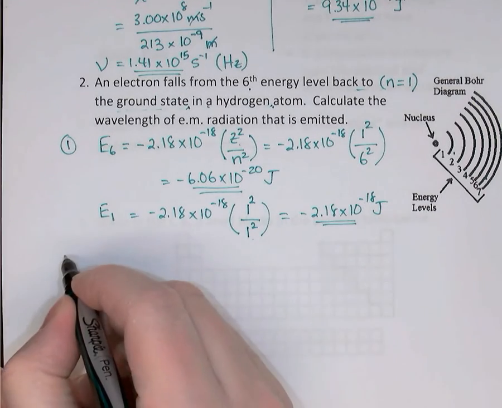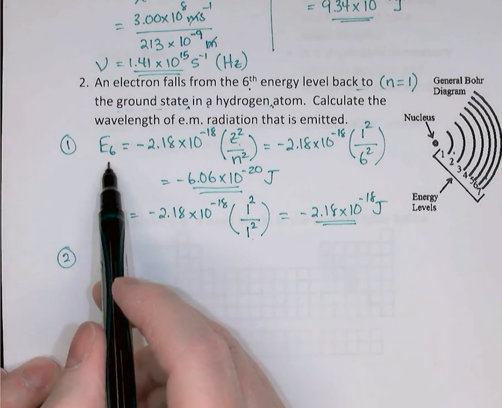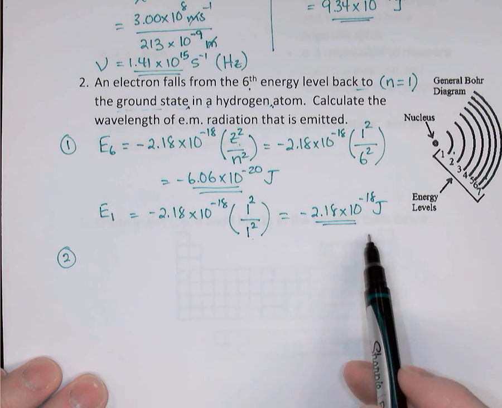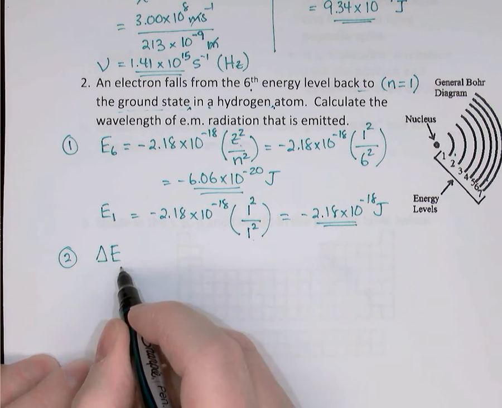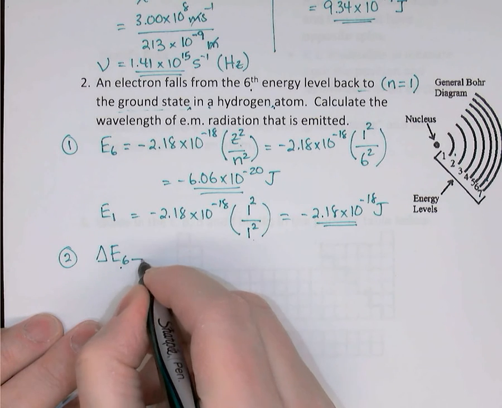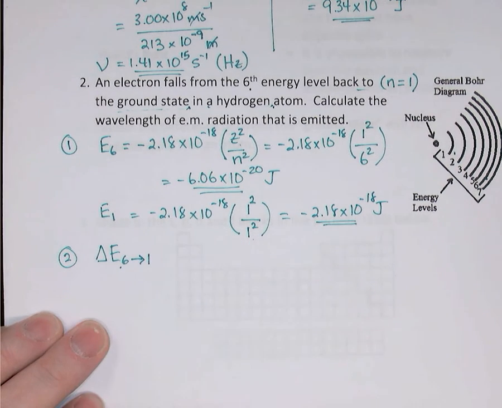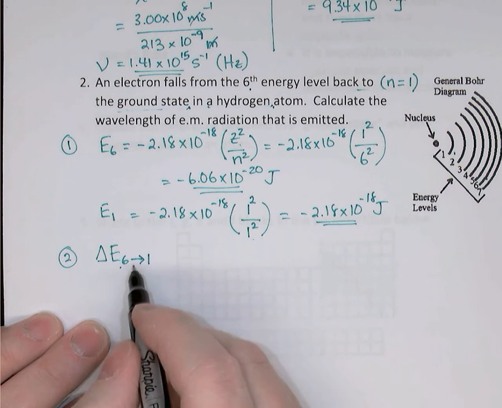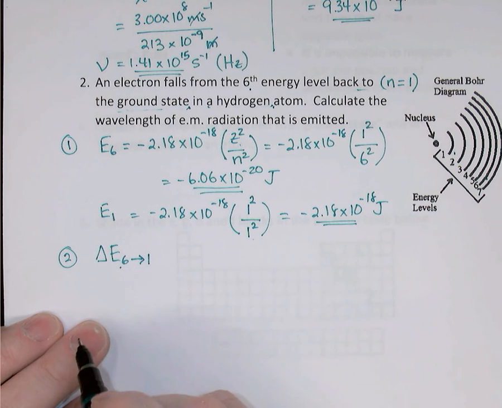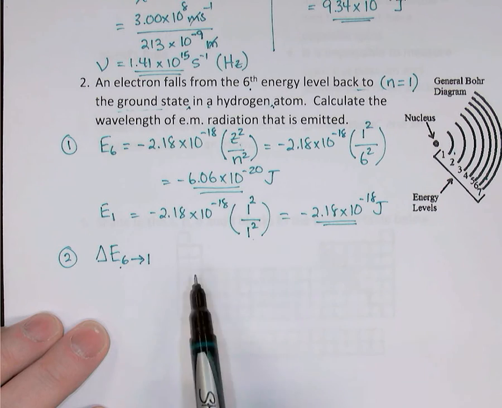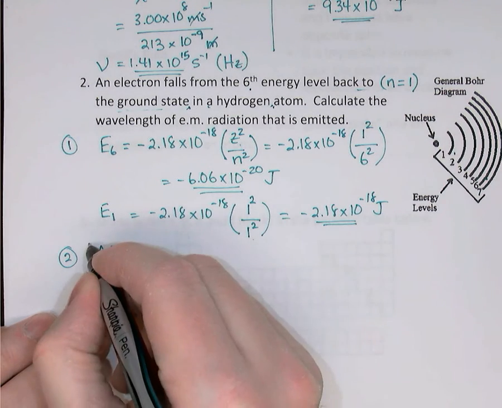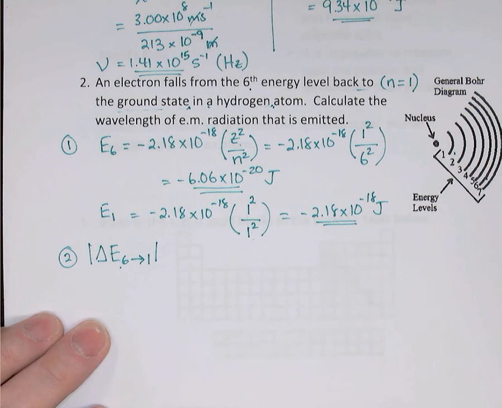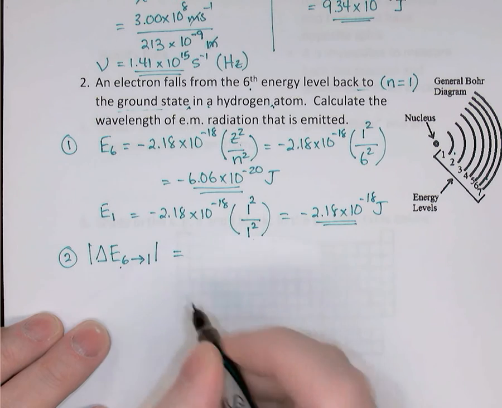The second step of the problem, now that we know the energy you started with and the energy you finished with, we're going to find the change in energy, delta E, as the electron falls from level 6 back to level 1. Now technically, this change in energy will come out as a negative number because we're losing energy. Energy is emitted. But I'm going to just want to know the absolute value of that. I'm going to want to know the positive amount of energy released.